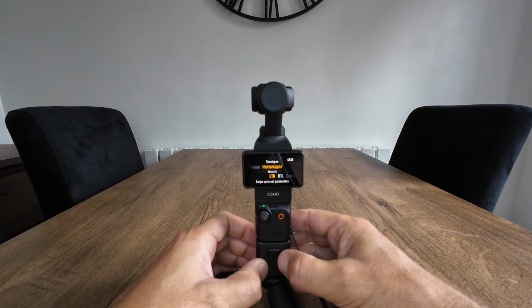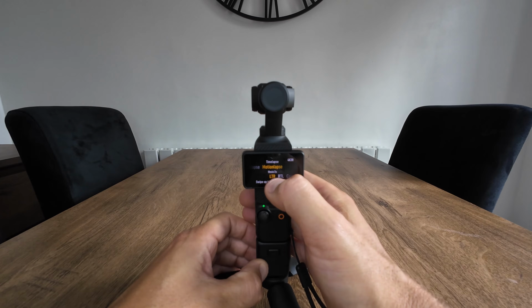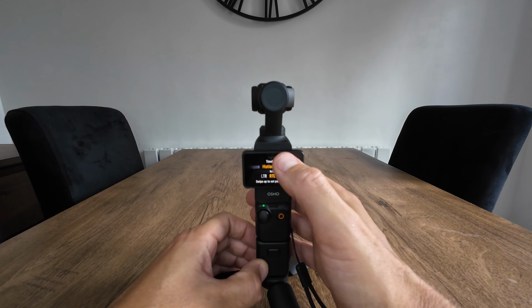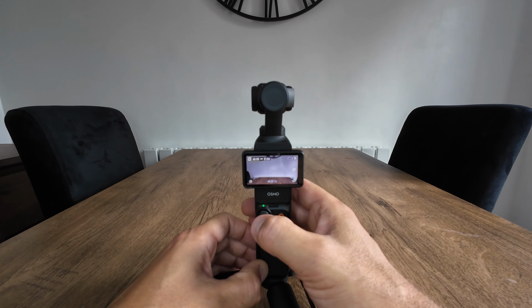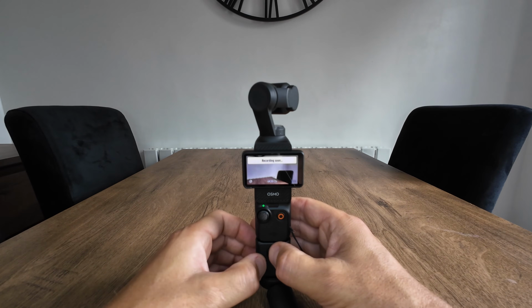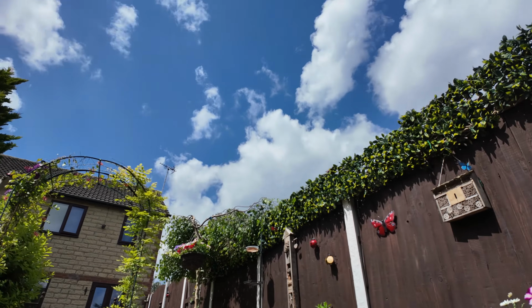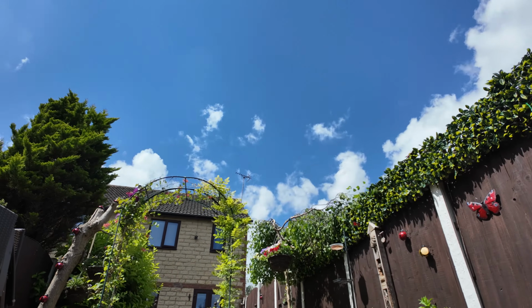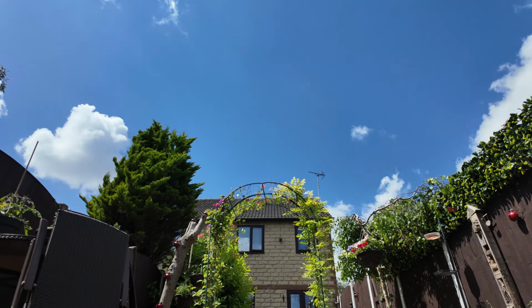And then obviously if you want to do it the other way around, right to left, it's just the same thing. You just select right to left, set the intervals, press record, and the Pocket 3 is going to pan right and then slowly pan left, and you'll have the exact same as left to right, but just the opposite way around.